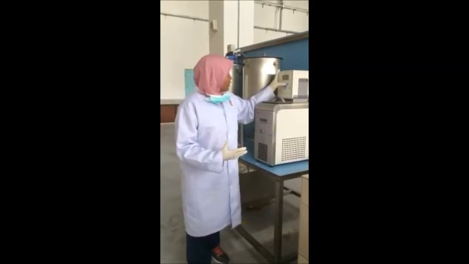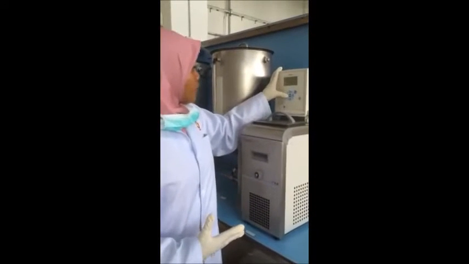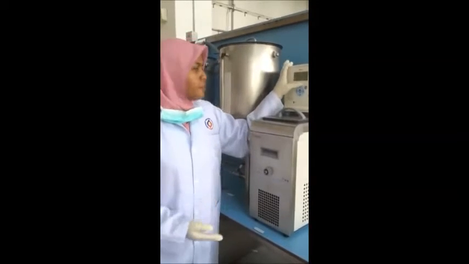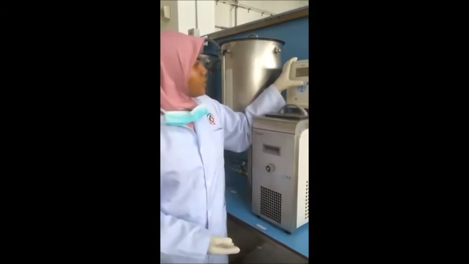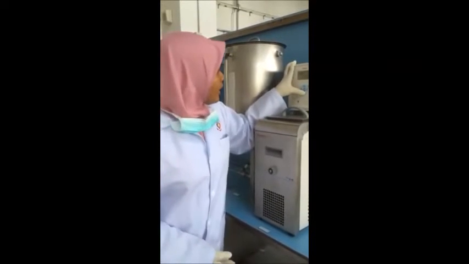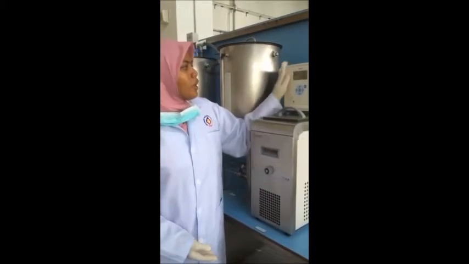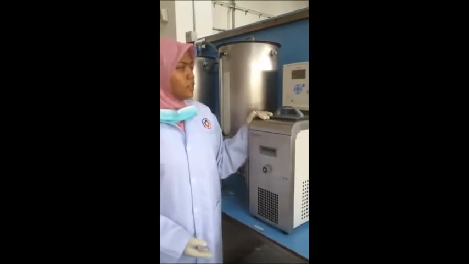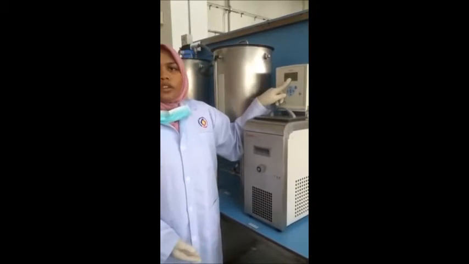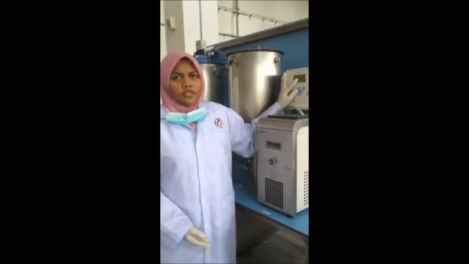For example, for the start, we want it to be 35 degrees Celsius, so we just increase it to 35 degrees Celsius, press enter and press this, which means the temperature will now be set to the desired temperature. We can see here the temperature increasing, and when it reaches 35, it will stop increasing.